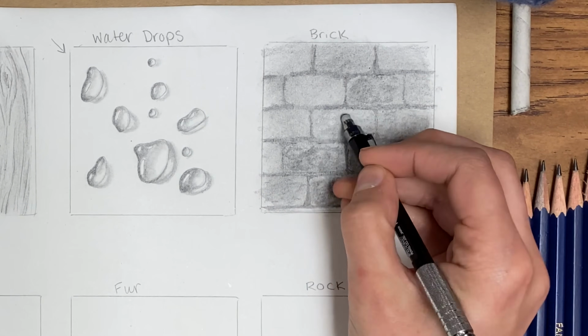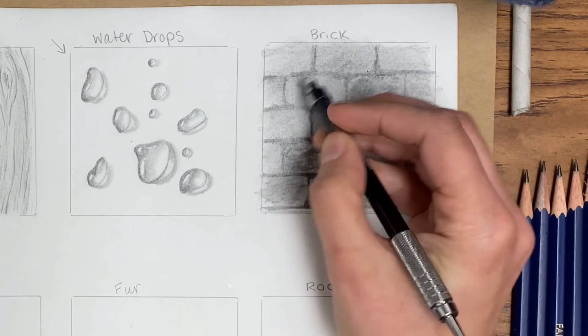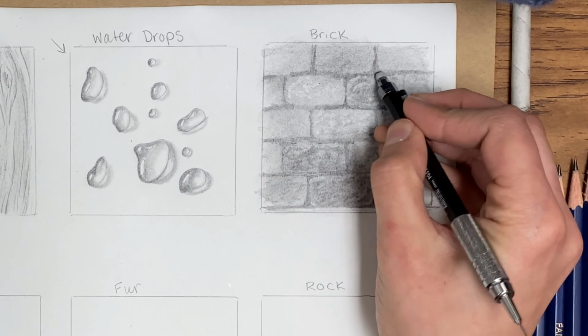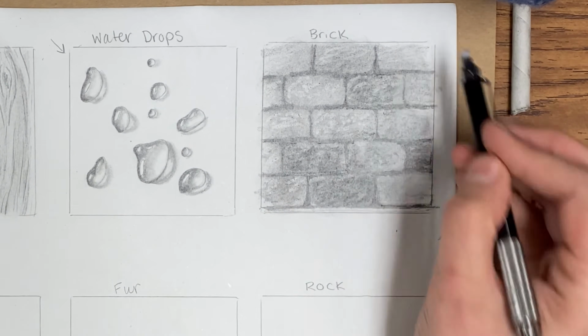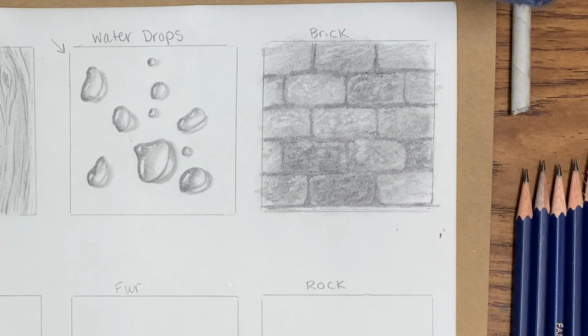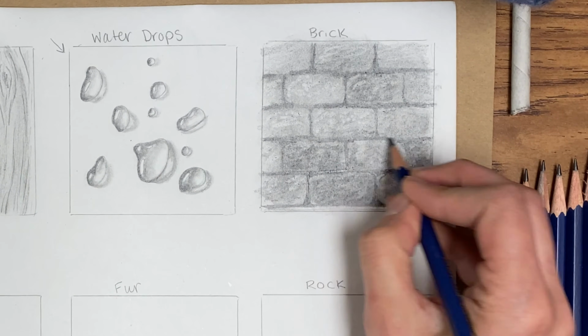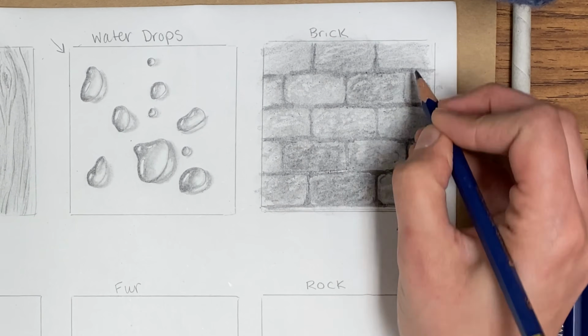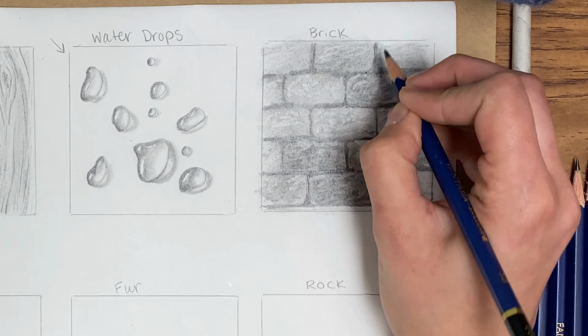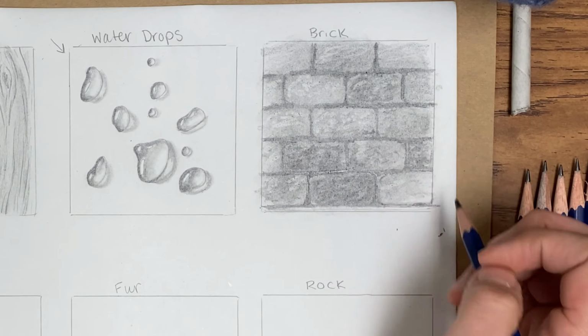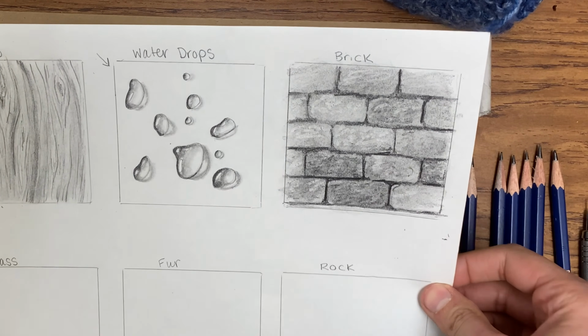And I can add a lot or a little, and I can even go in with my eraser and then I can erase as well and use my eraser as a drawing tool. Again, I'm going back in and defining some of the in-between brick parts. And that's my final brick texture.